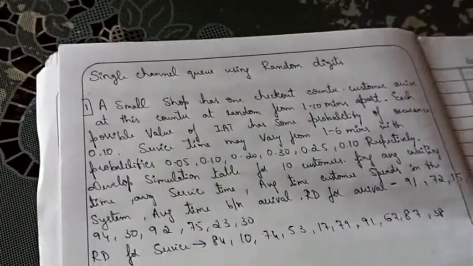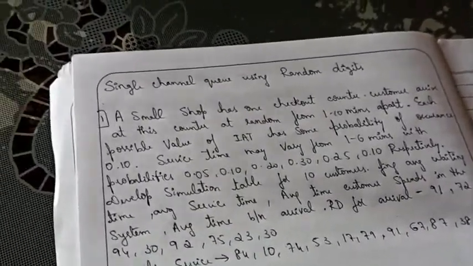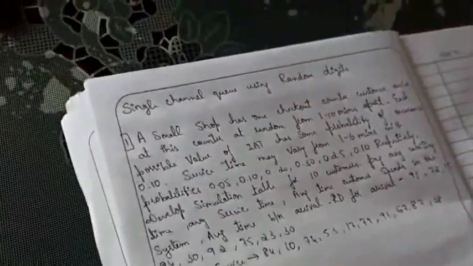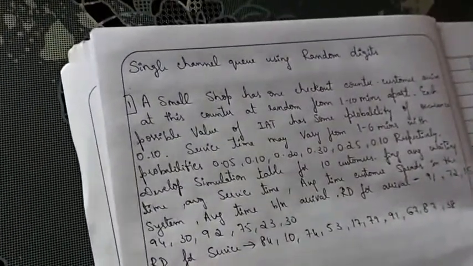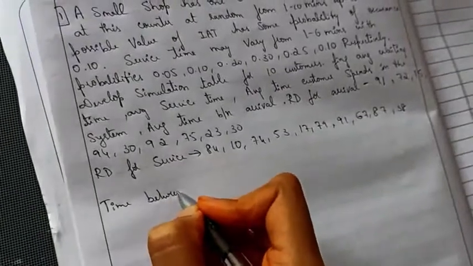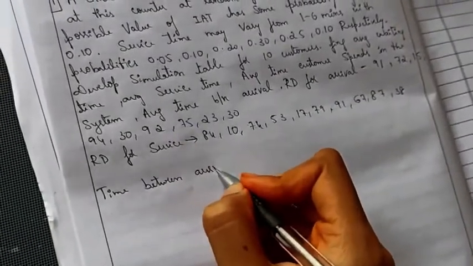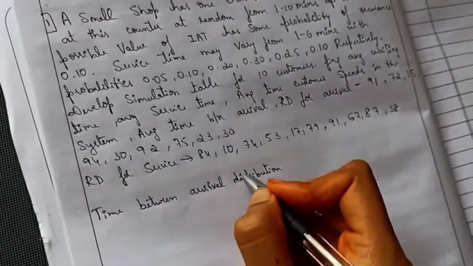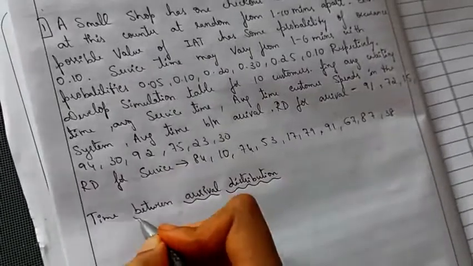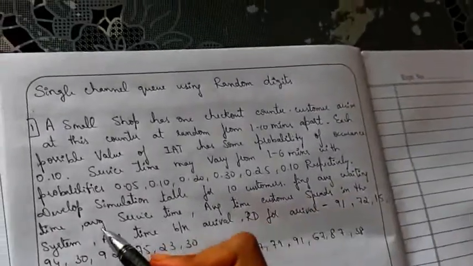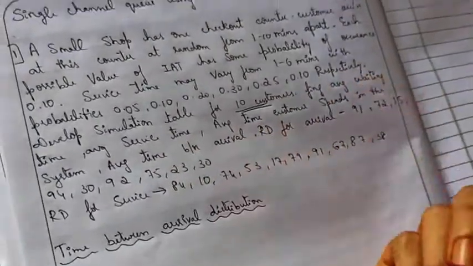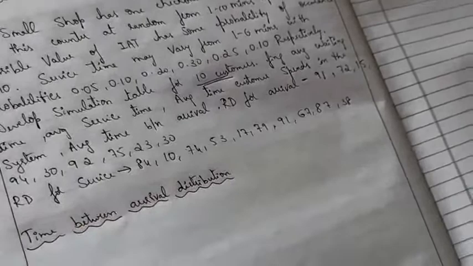Okay, so my topic is single channel queue using random digits. So we have a question. The first step is we write the time between arrival distribution table. They've told us to develop a simulation table for 10 customers. So we write for 10 of them.